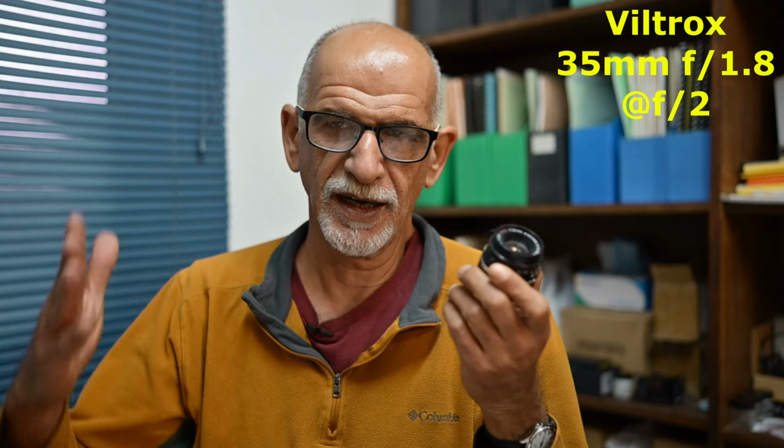The next lens is the Light Lens Lab 35mm f2 8 elements. This lens is a replica of the very first Leica 35mm Summicron. It's a sharp lens. It's quite good, but it is considered to be a low contrast lens.